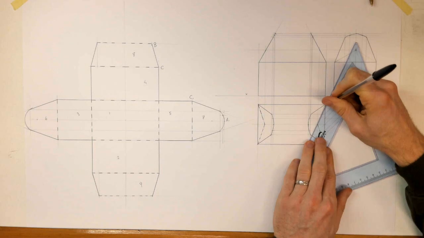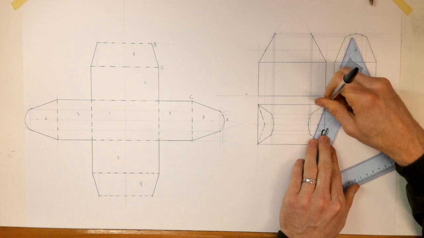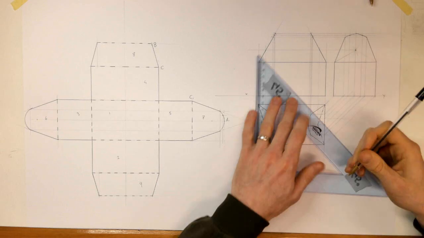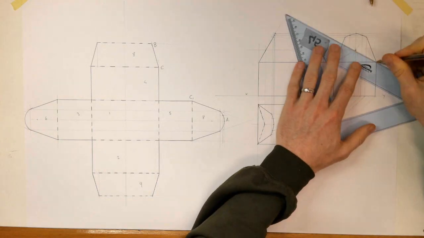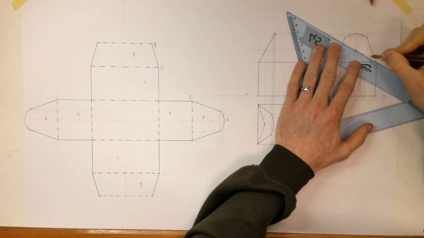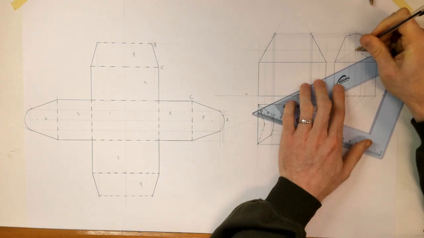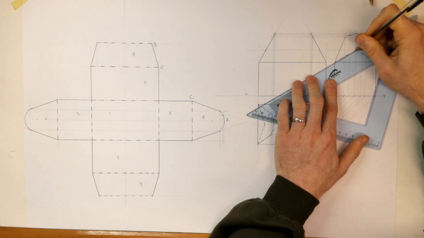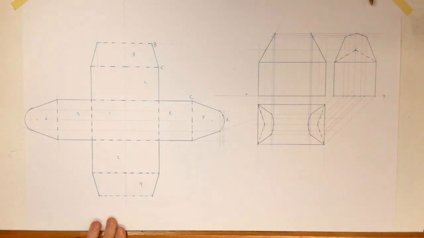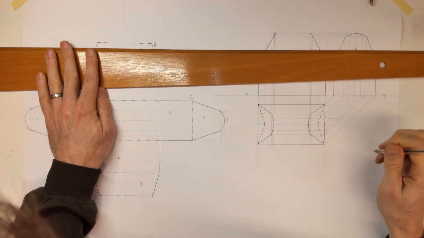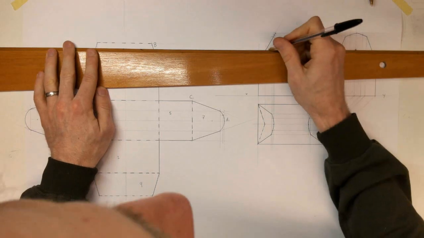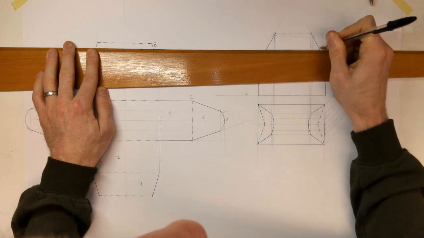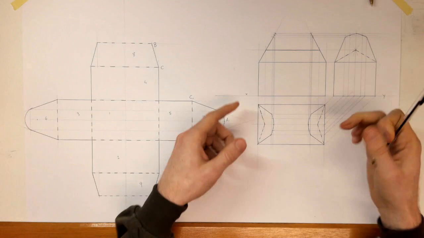So that was my surfaces 8 and 9 folding up. Same again here. Okay, and we've got a heavy edge across there, representing where those two meet.